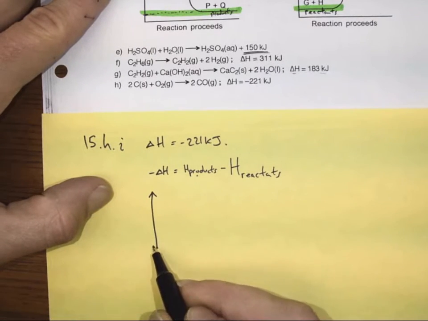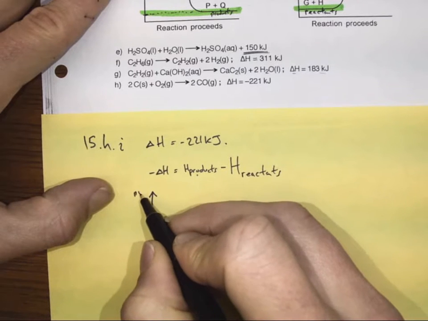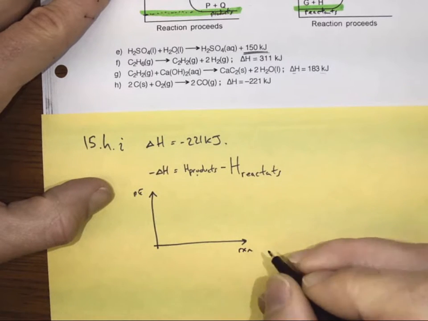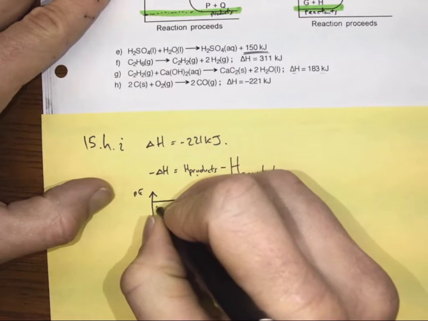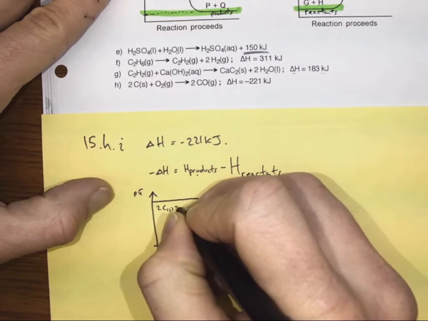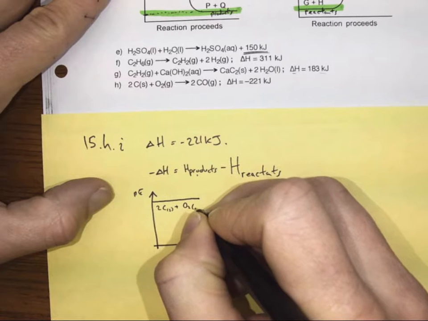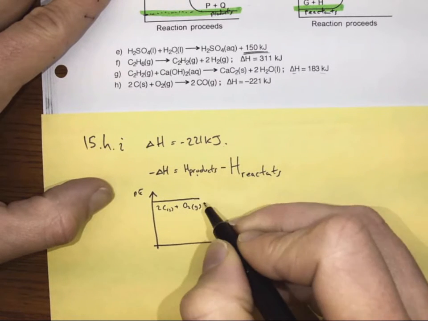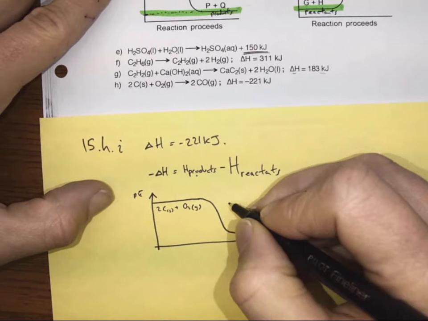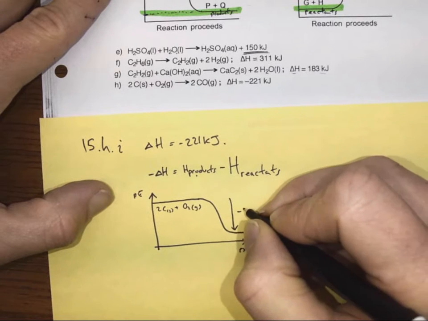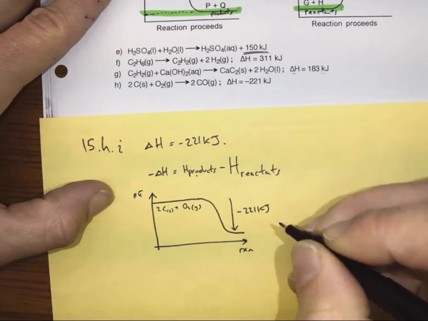So if I draw that, my reactants are going to be way up here. So my 2 carbons, which are solid, and my oxygen, which is a gas, are going to live up here. They're going to have a higher enthalpy. And then we're going to drop down here, and in that process, you're going to lose 221 kilojoules from the system.